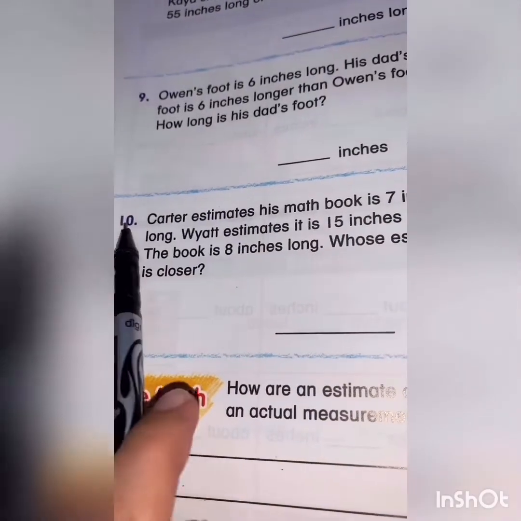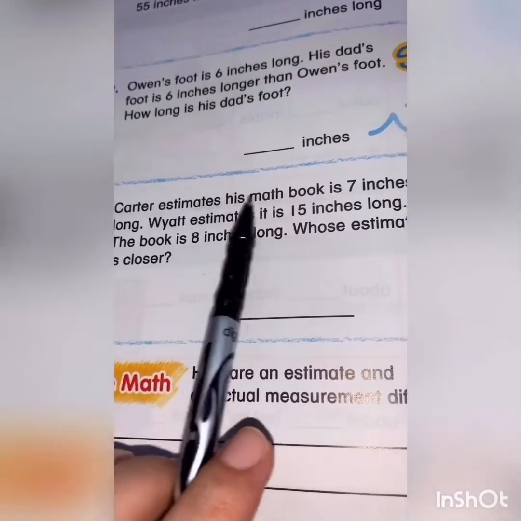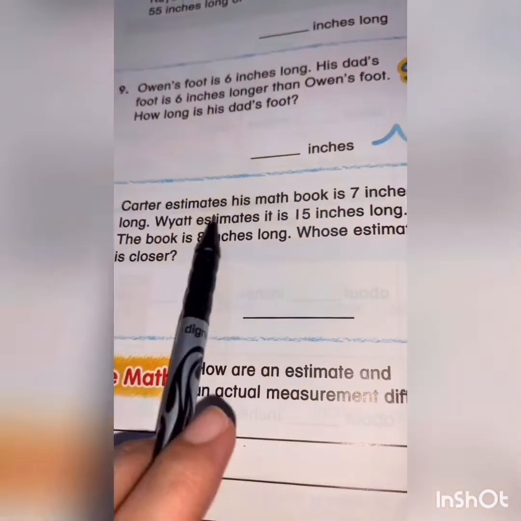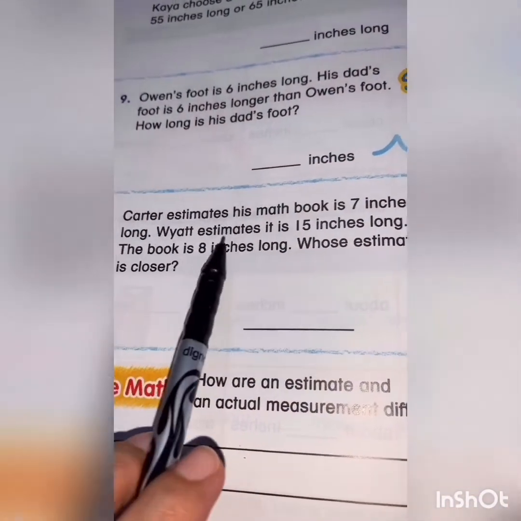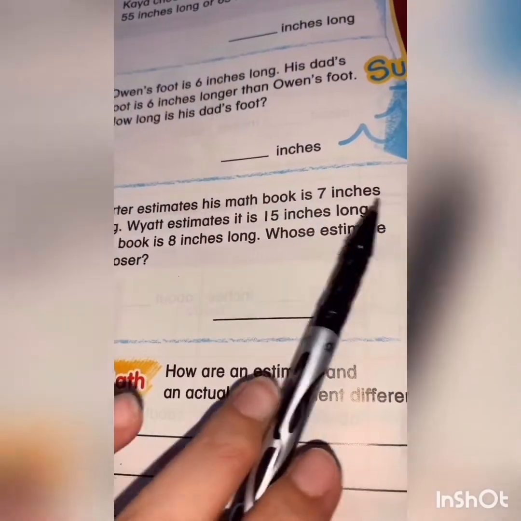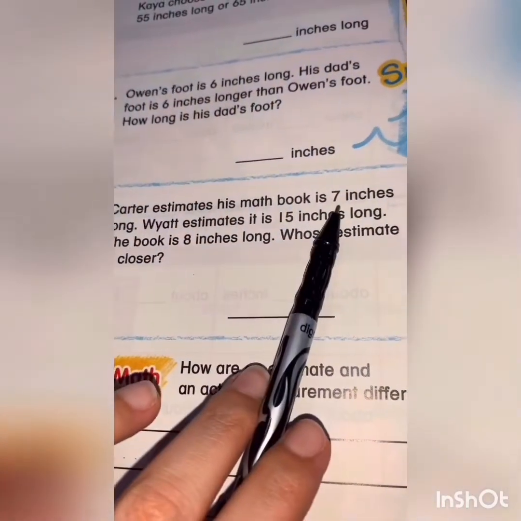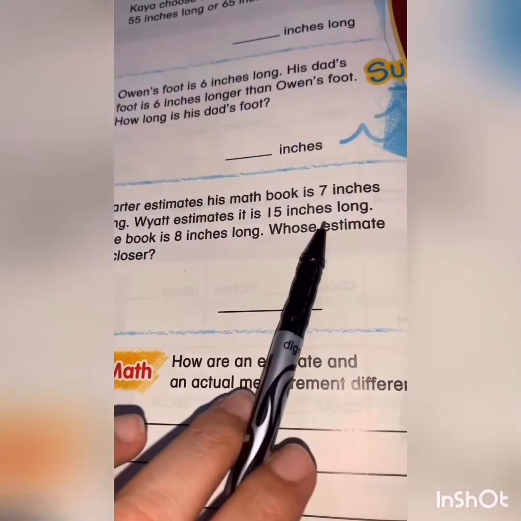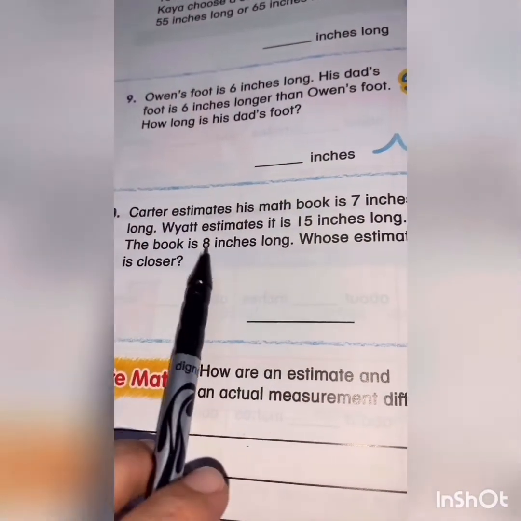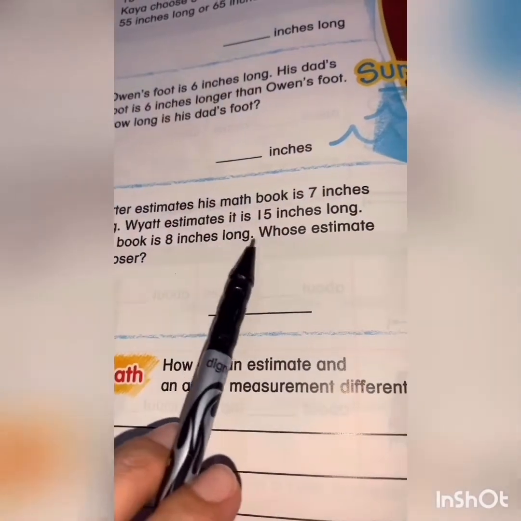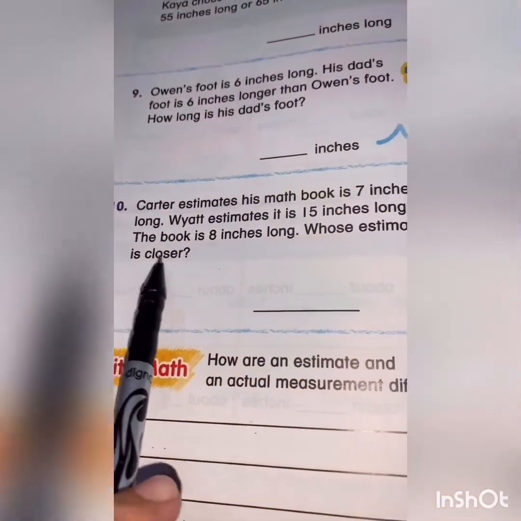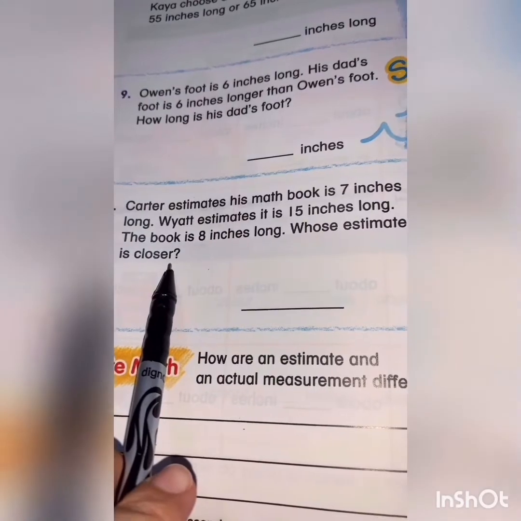As for number 10, here we have Carter estimates his math book is 7 inches. Just estimation, guessing. 7 inches long. Wade estimates it is 15 inches long. So Carter, 7 inches. Wade, 15 inches. The book is 8 inches long. This is the actual length of the book. So whose estimate is closer?